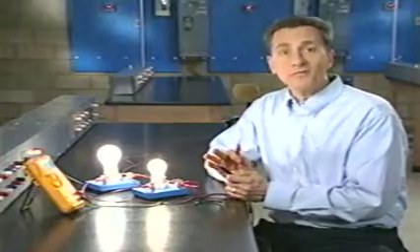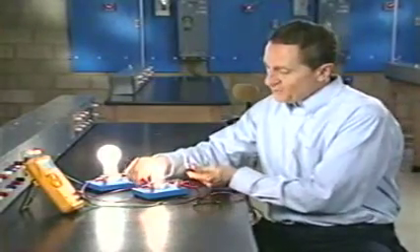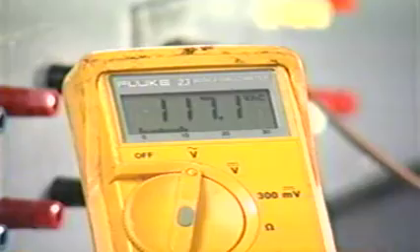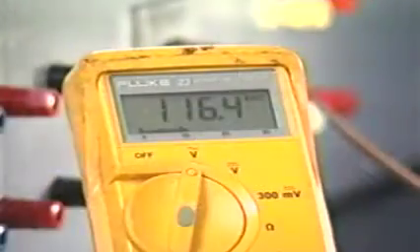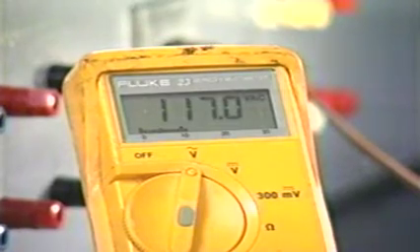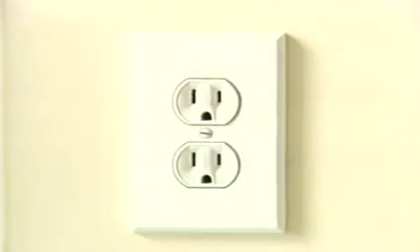Consider the first rule concerning parallel circuits, that the voltage is the same across each branch. Using a voltmeter, we see that the circuit voltage is the same across each branch of the circuit. Since the voltage is the same across all branches of a parallel circuit, the lights in a building are connected in parallel. Receptacles are connected in parallel so that any device connected to them will have the same voltage.